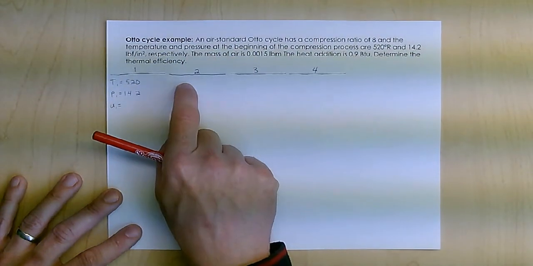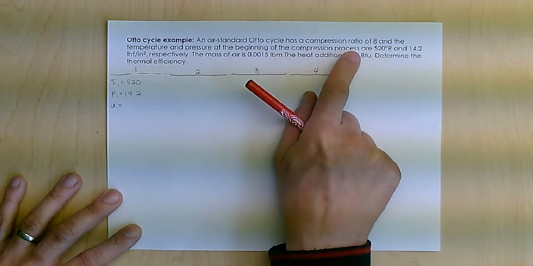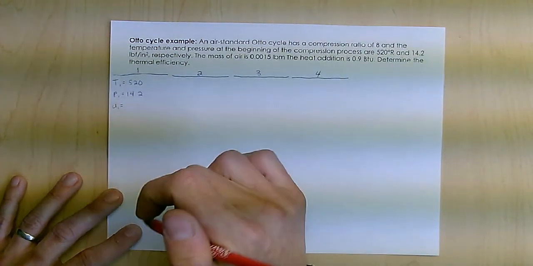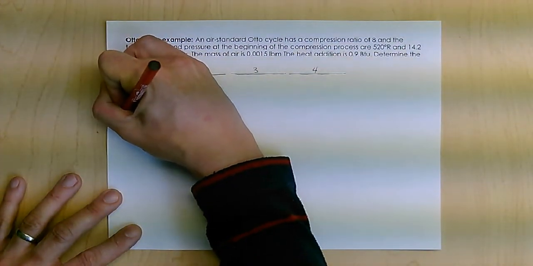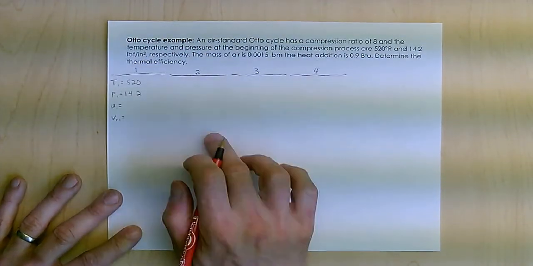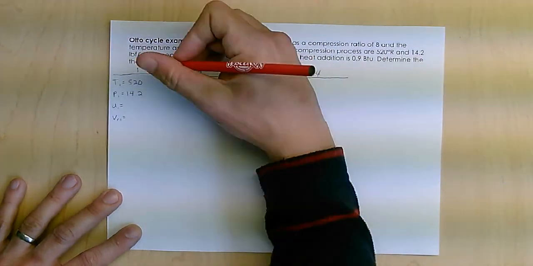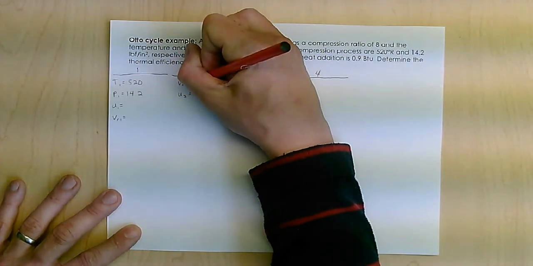Knowing the compression ratio, knowing my volume ratio, knowing it's isentropic, I can look up VR1 and then use that to set VR2. Once I have VR2, then I can look up U2.